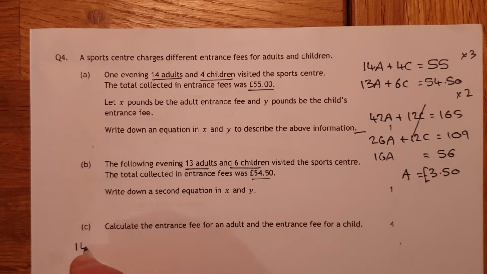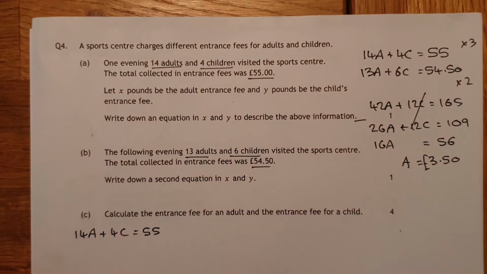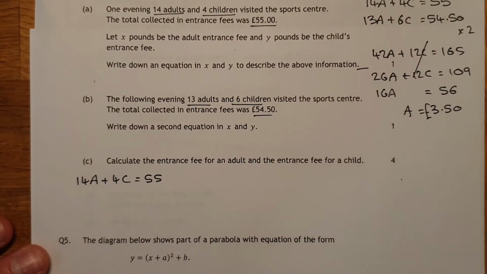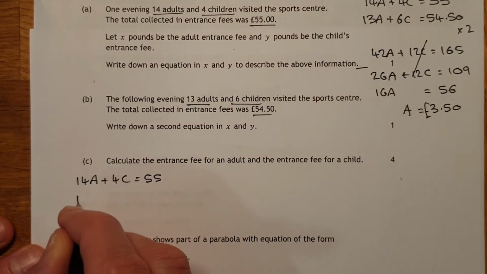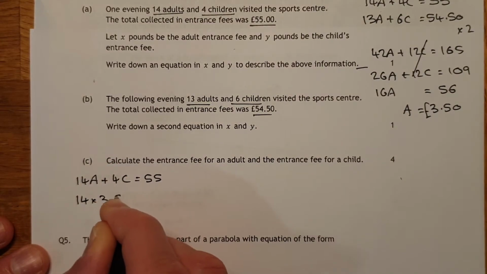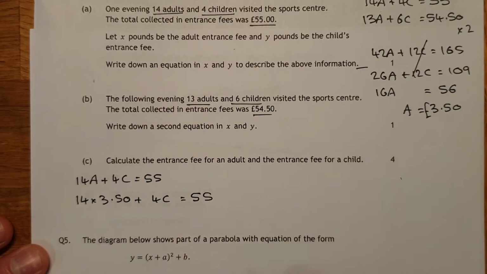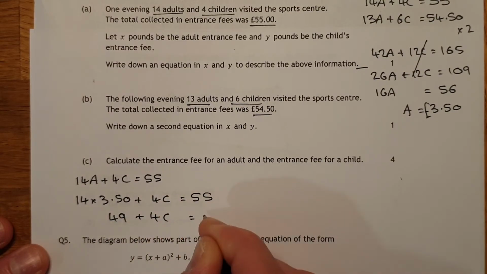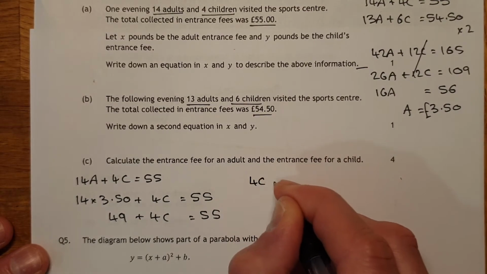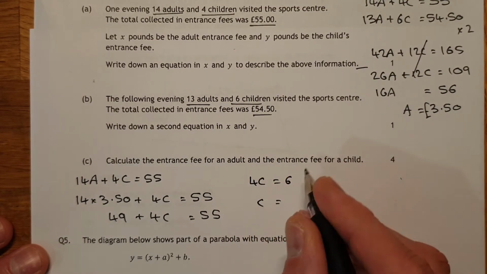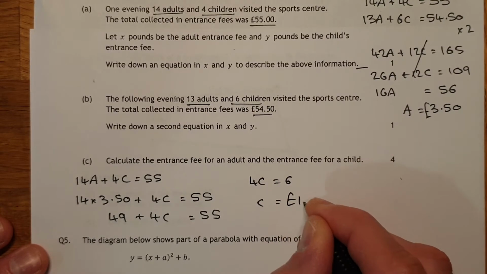So we have 14 adults, so 14A plus 4C equals 55. Now we know the cost of an adult is £3.50, so it's 14 times £3.50 plus 4C equals 55. That is going to be 49 plus 4C equals 55. Now if we subtract 49 from both sides, we get 4C is equal to 6. Dividing by 4, C is equal to 1.5, and that is £1.50.